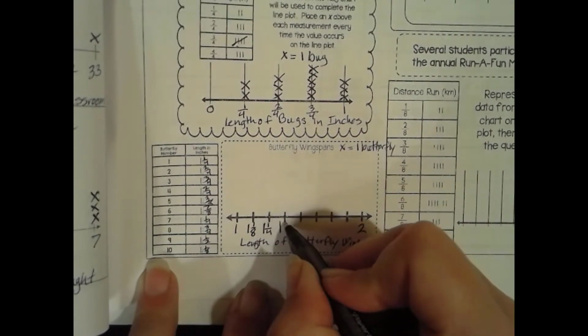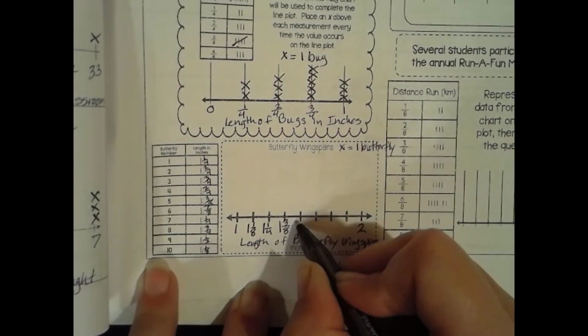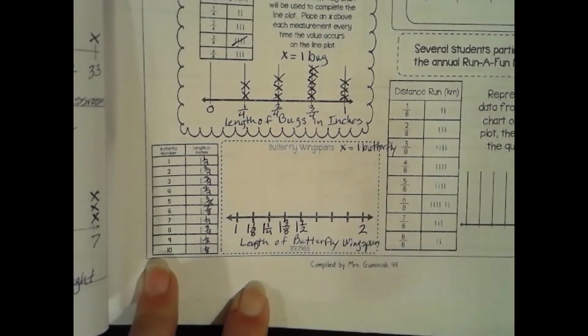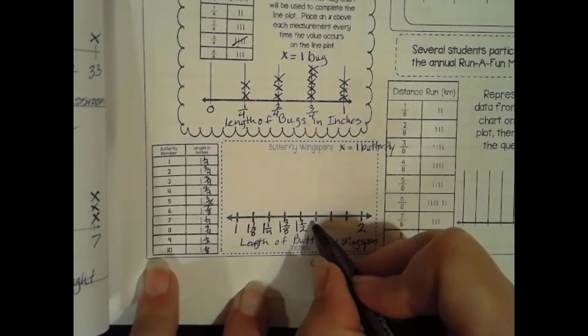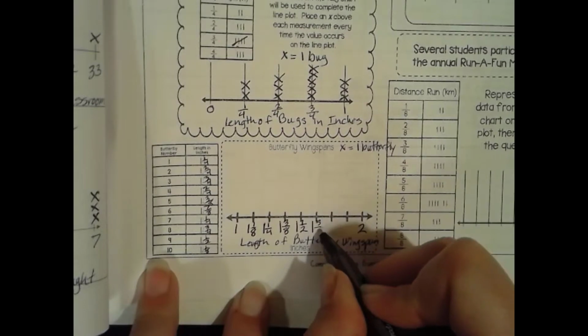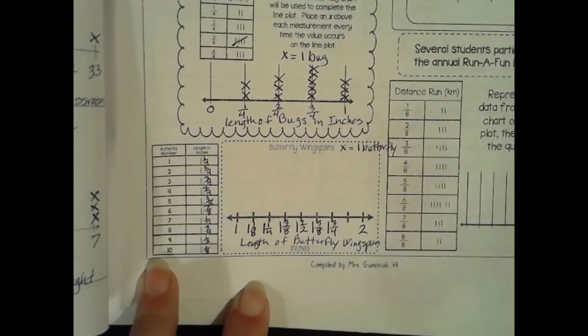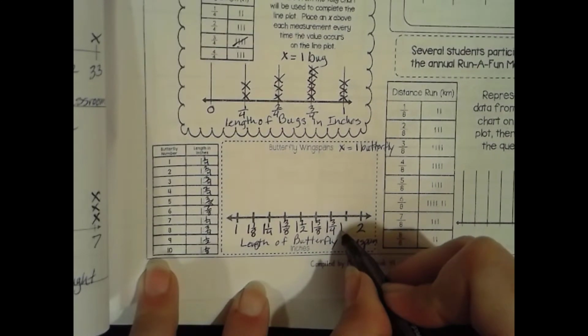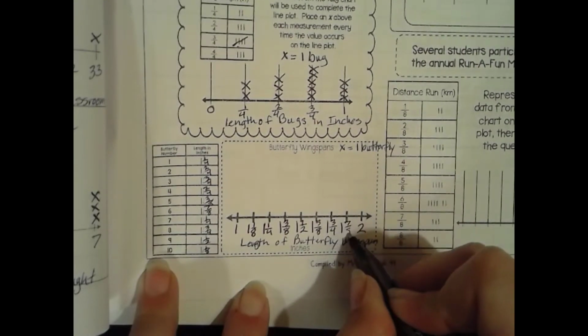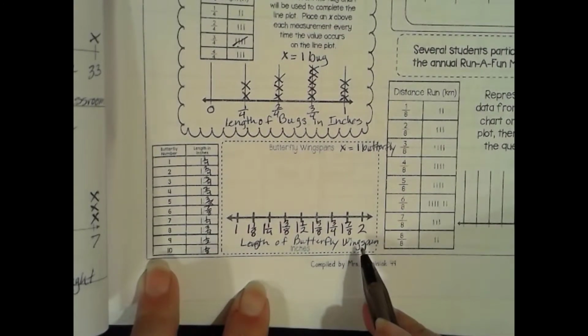This is 1 and 3/8. This is 1 and 4/8 or 1 1/2. This is 1 and 5/8. 1 and 6/8 or 1 and 3/4. 1 and 7/8. 1 and 8/8 or 2 whole.